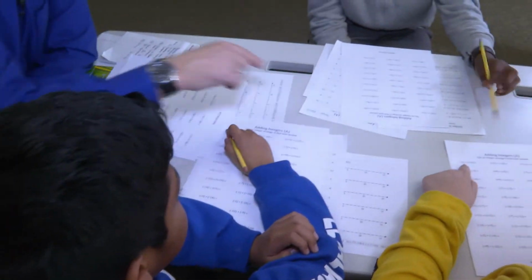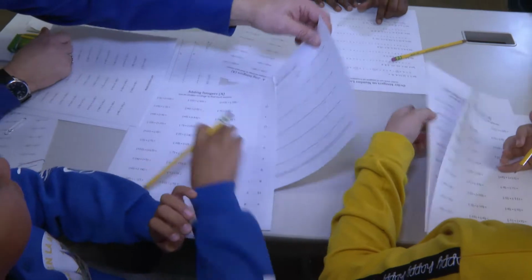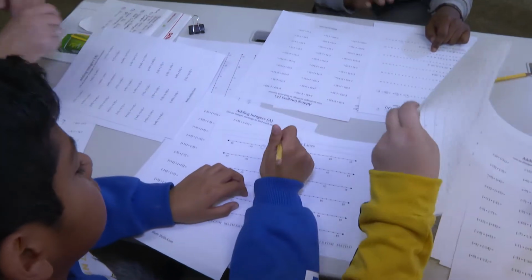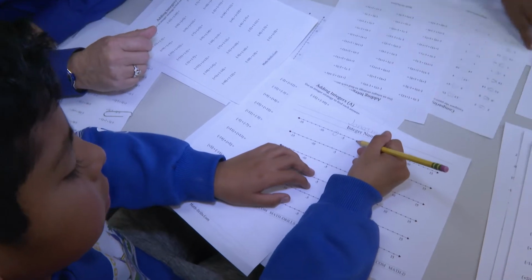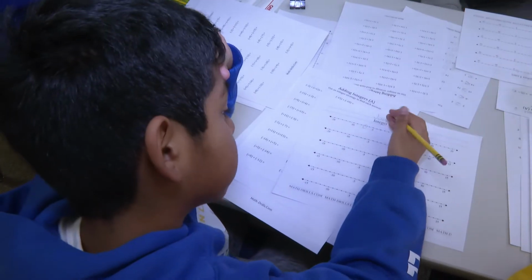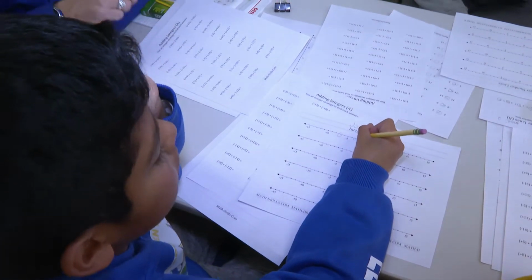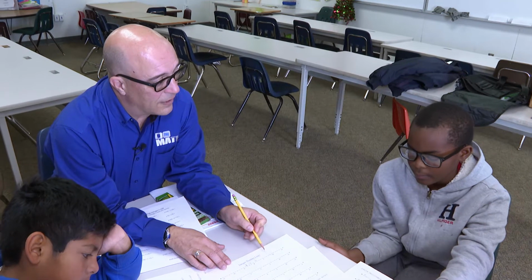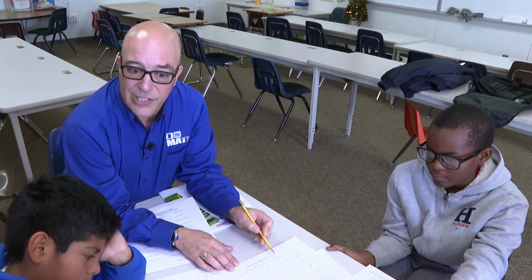Take your number line if you want. So where's negative 3? Okay, and now we're going to add 12. So you're going to go positive 12. Negative 3 plus 12 is going to leave us at 9.